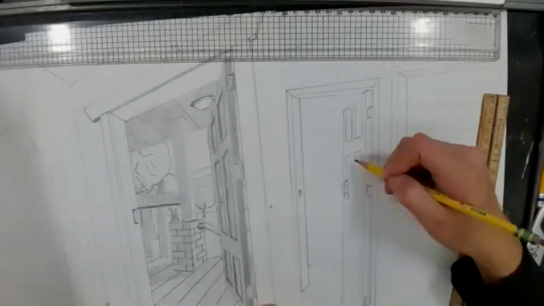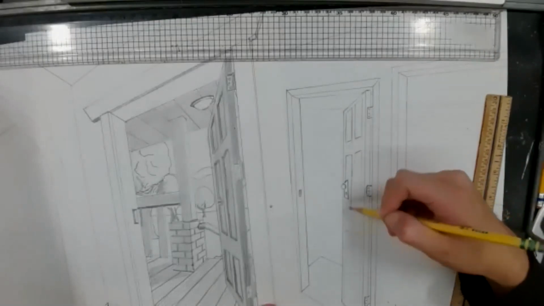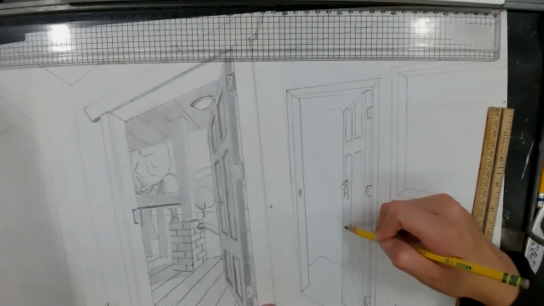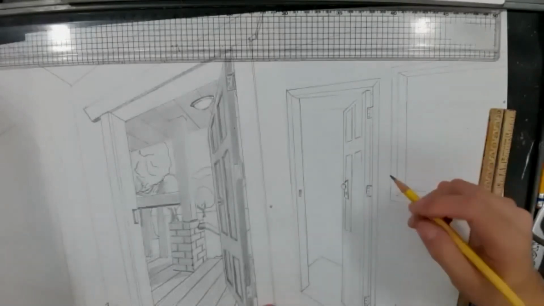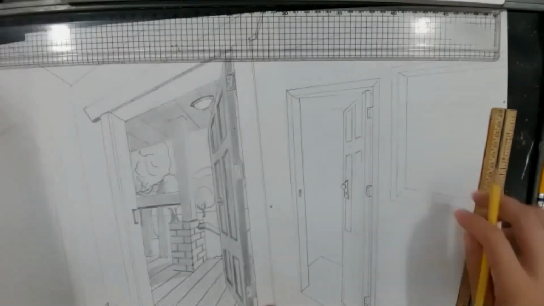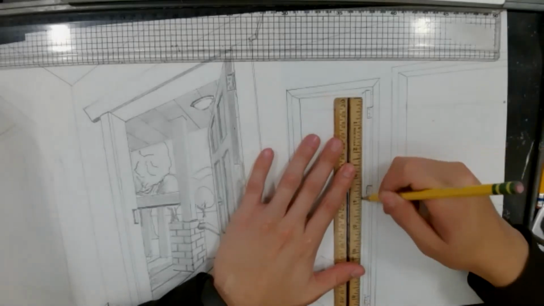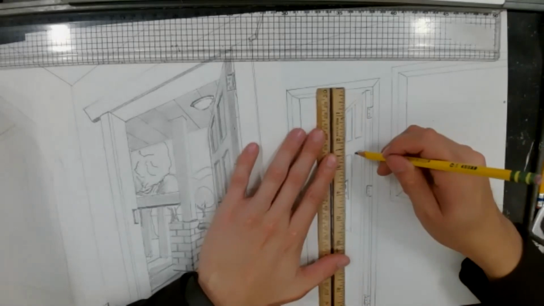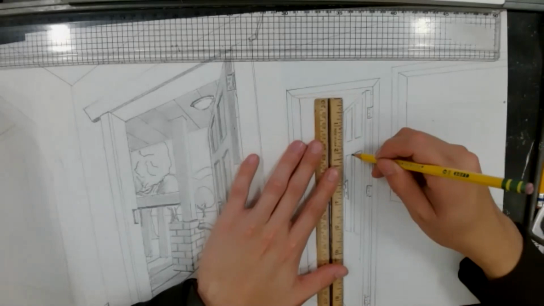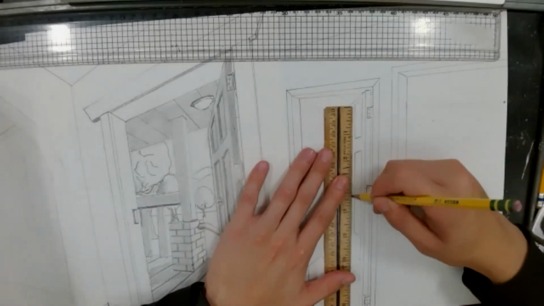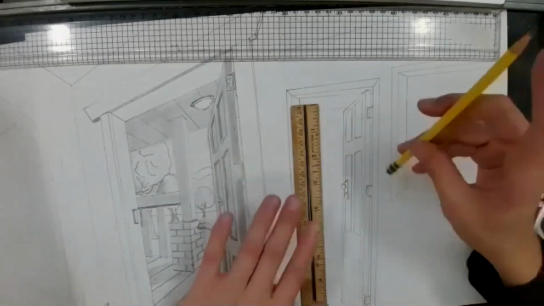I'm going to erase lines and darken the ones I want to keep. Okay. And I should really use a ruler so it can be straight. Okay.